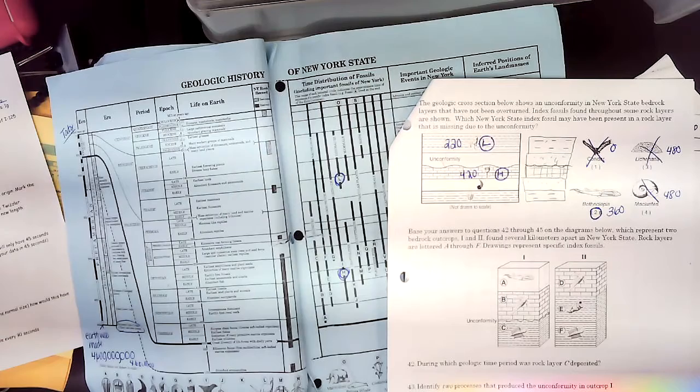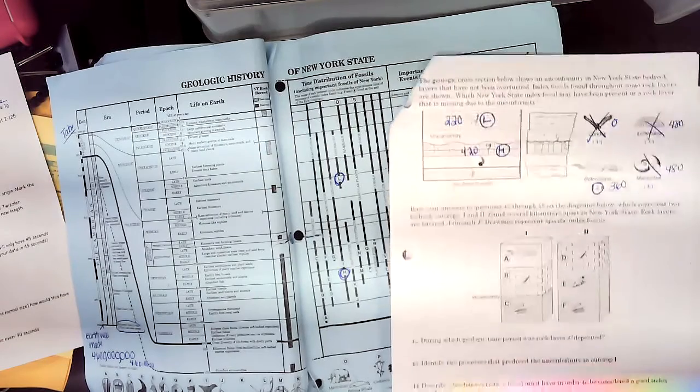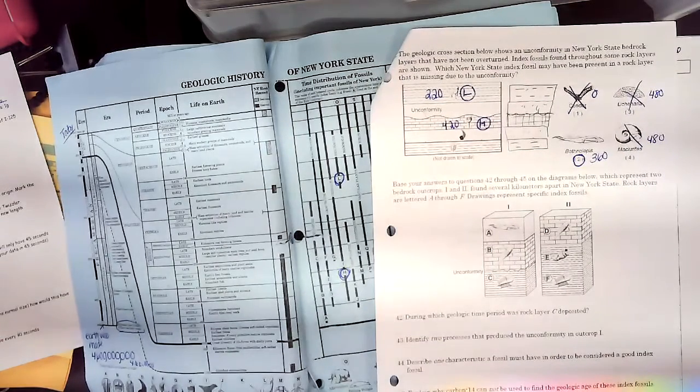All right, during which geological time period was rock C deposited? Oh, wait, let me read the words because that's the number 1 rule. Base your answers to 42 through 45 on the diagram below, which represents 2 bedrock outcrops, 1 and 2, found several kilometers apart in New York State. Rock layers are lettered A through F. Drawings represent specific index fossils.